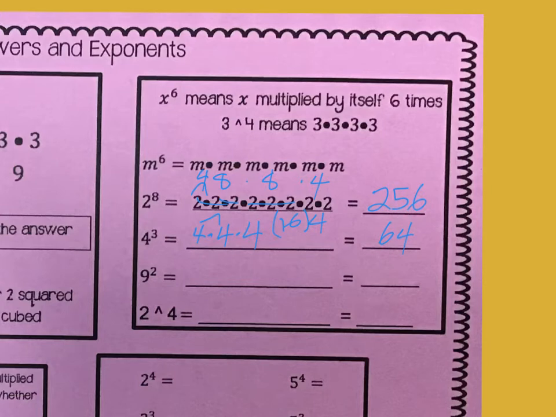Some of these take a little bit of time. So what I would like you to do is try these on your own. So try those out and hit pause and see if you can get those correct. All right, so the ones that are in red, hopefully you have the same thing on your paper as I have. So we have 9 times 9, which is 81, and then this last one right here is 2 to the 4th power, so 2 times 2 times 2 times 2, which is 16.